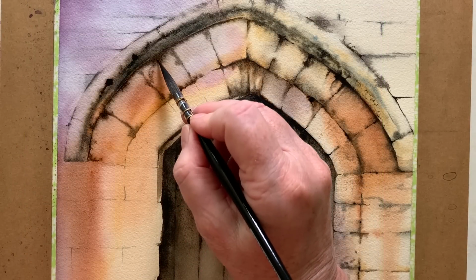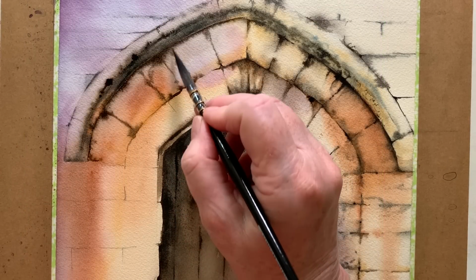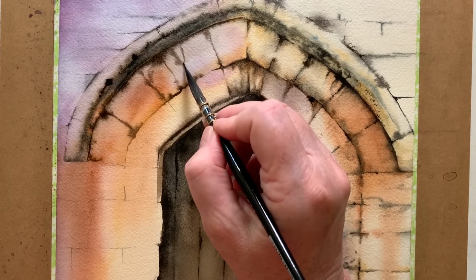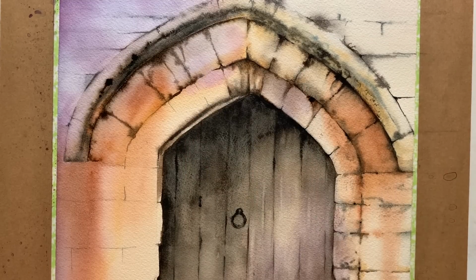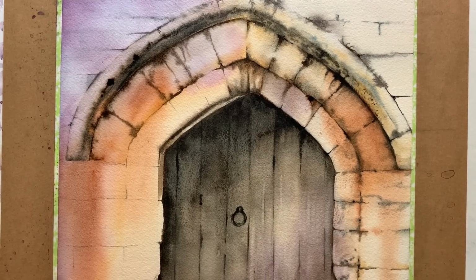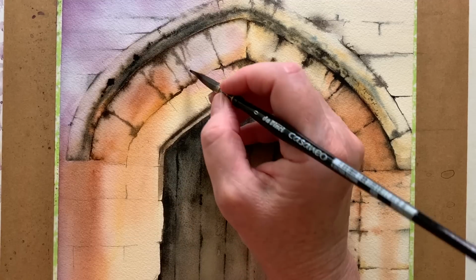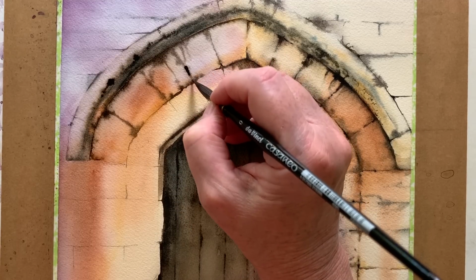I did the same thing on this other side. I worked on the wet paper with the thick pigment. Here I've got the pigment that's got a bit of water mixed into it. And then I get the really thick creamy pigment as well. And I paint that on over my pencil lines.